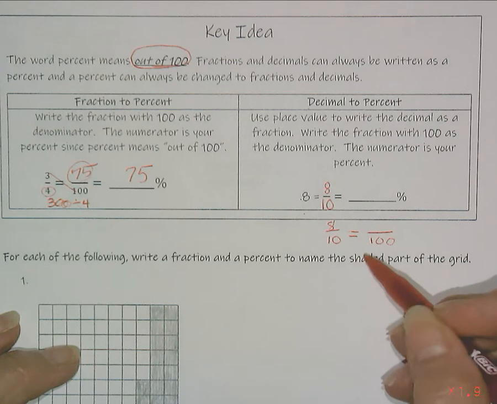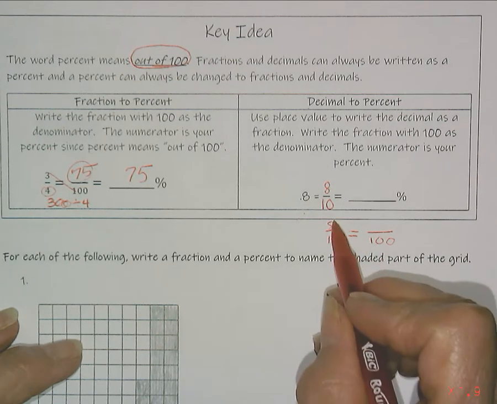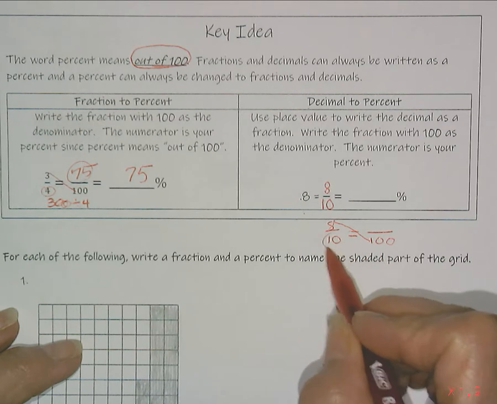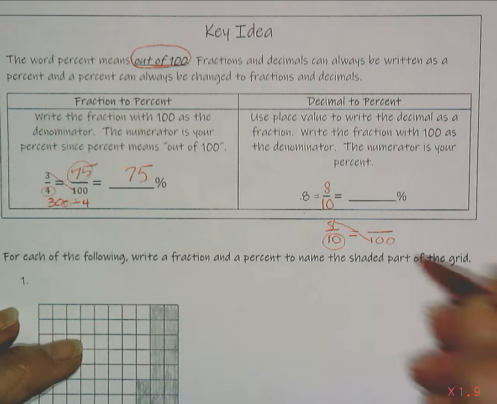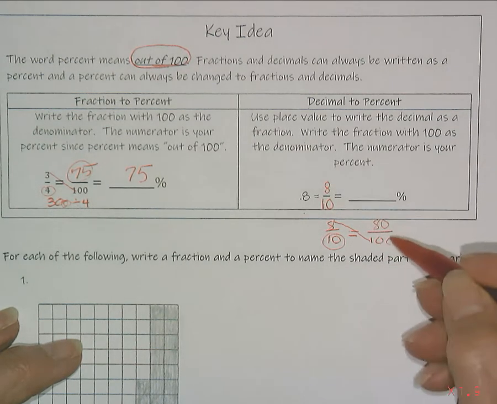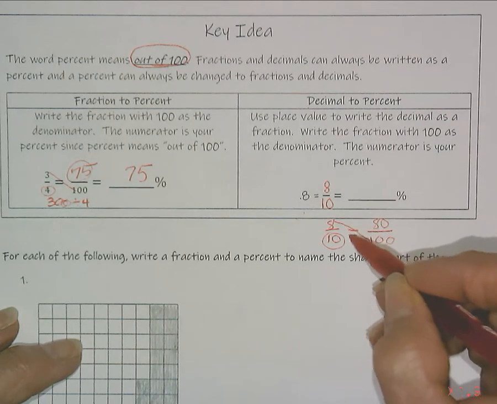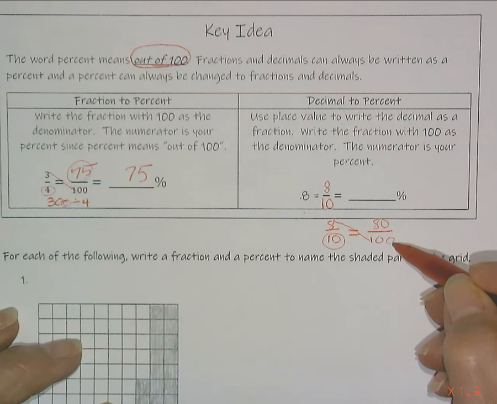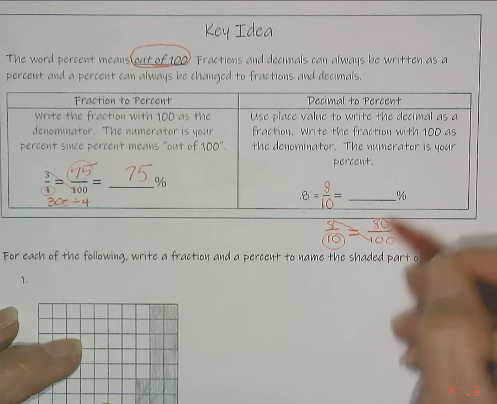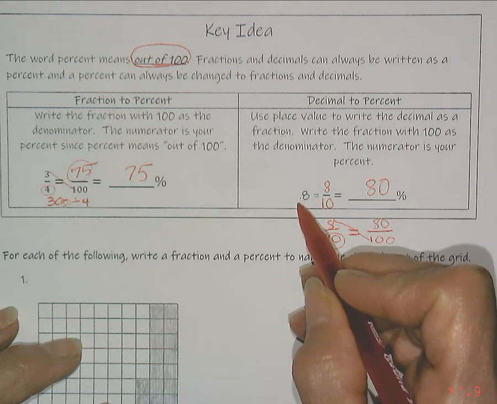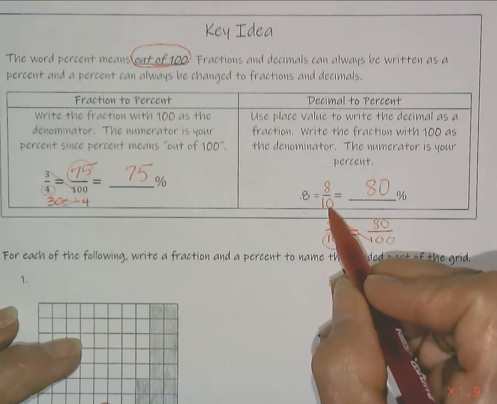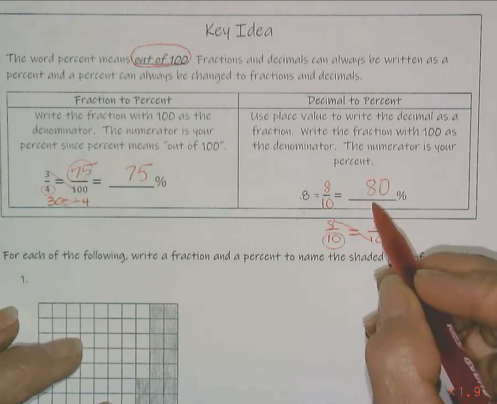Well, you've done half of it. Yeah, you cross diagonally through here, multiply those, and then divide by this one. Yes, ma'am. So we see that 8/10 is the same thing as 80 out of 100. Percent means out of 100, so our percent is 80. So the decimal 0.8 is the same as the fraction 8/10 and the same as 80%.